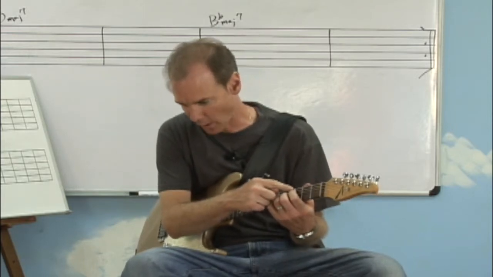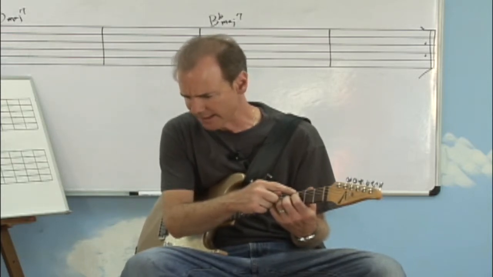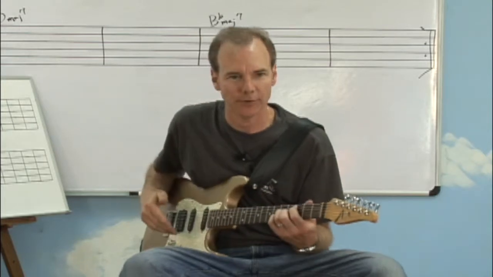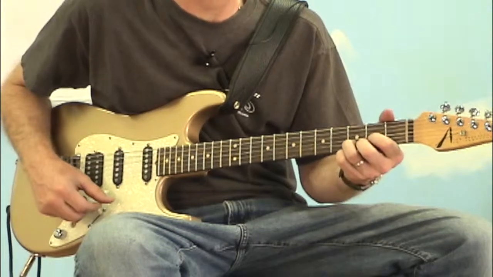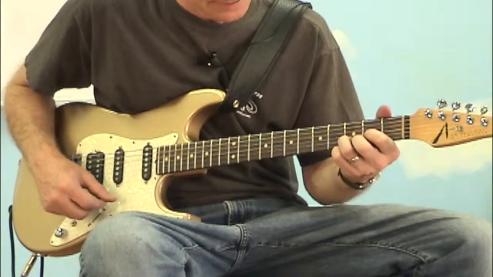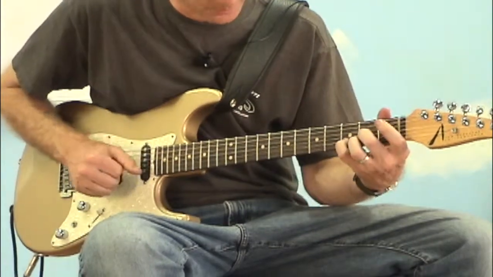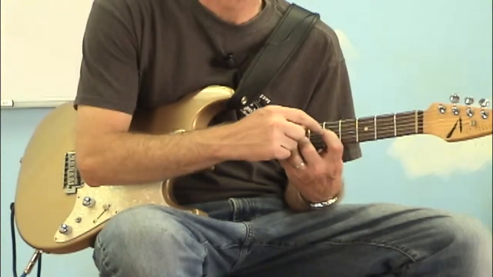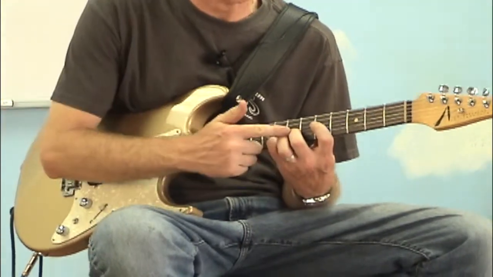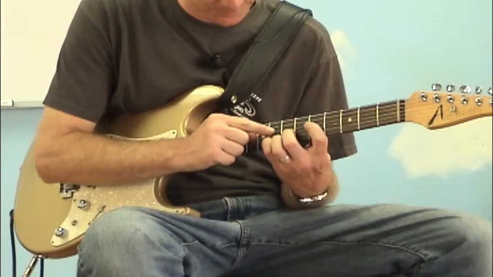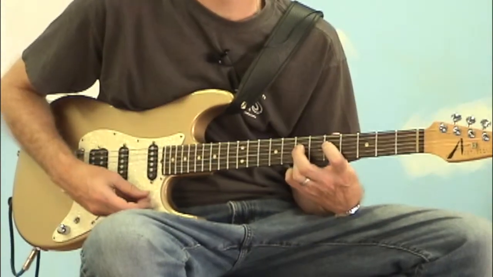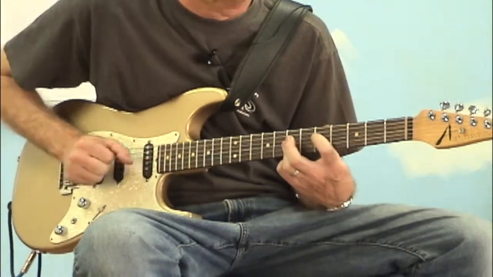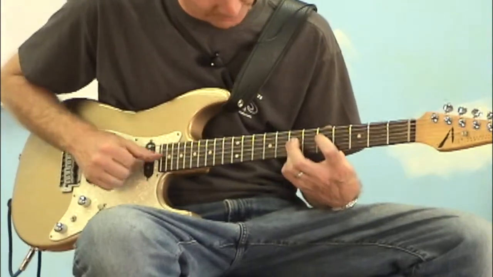Okay, and a few lessons ago, I believe it was lesson 28, we even talked about the shape from the open D form. And we knew that that D form becomes a movable triad shape when we put the root here. And that's a useful chord, but if we wanted to make it a major seventh, it was no harder than dropping this finger down here. And then we've got a major seventh with the root on the fourth string now.